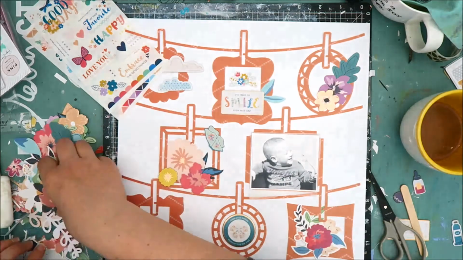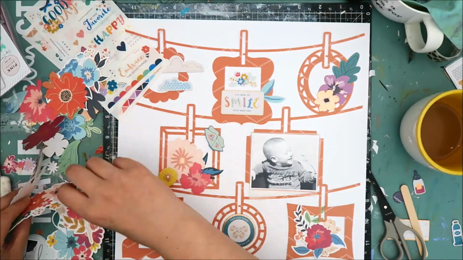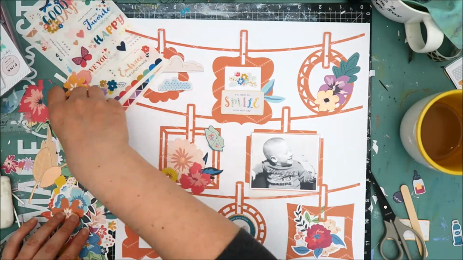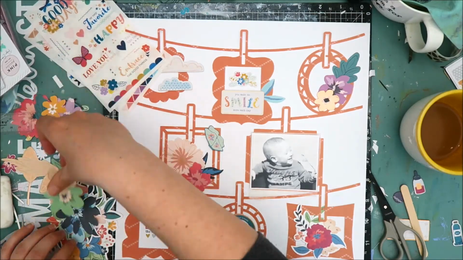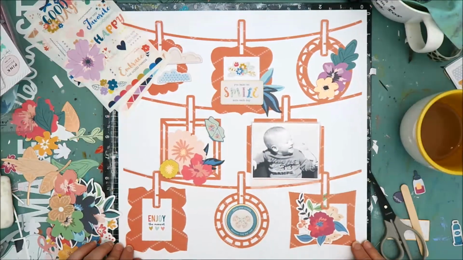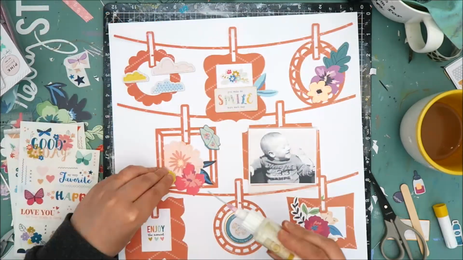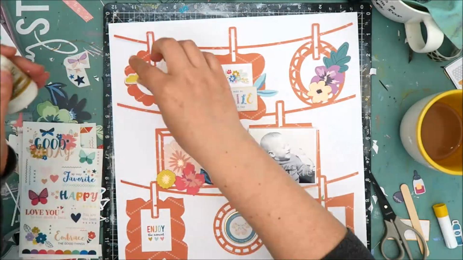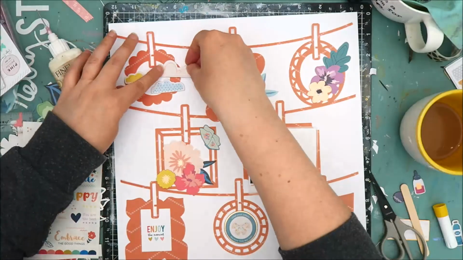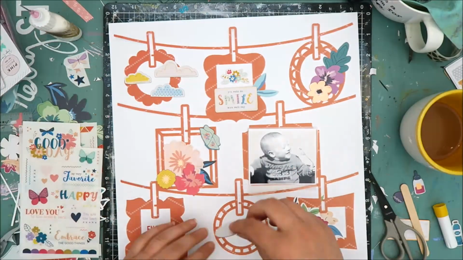I liked how the leaves kind of flowed off the frame, but I couldn't find another leaf that worked well. I felt like if I had one at the top right, I needed one at the bottom left of that chipboard piece. So I'm just going through the floral die cuts to see if there's something else that I can add to that. So now I'm going to start working on adhering everything down, and these chipboard pieces all have adhesive behind them, but I'm going to add some liquid adhesive because I want to make sure that they do stay in place long term.